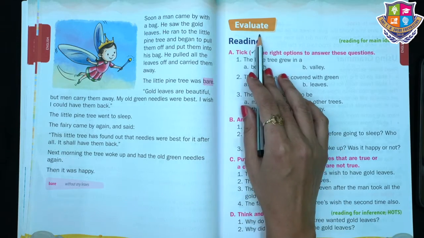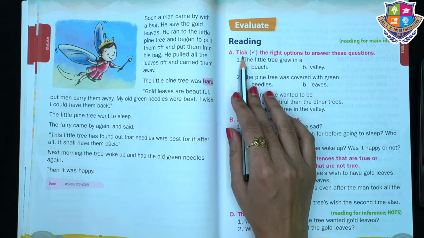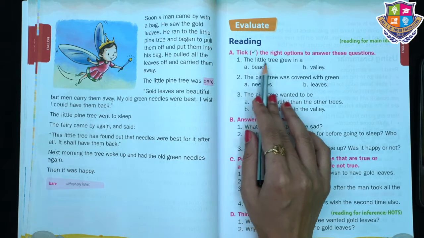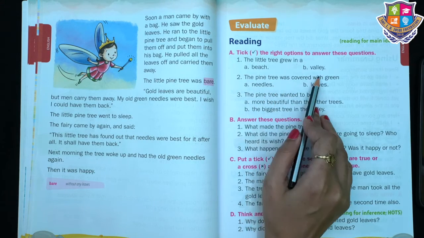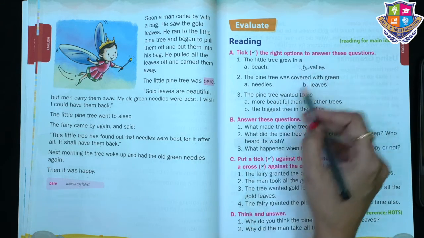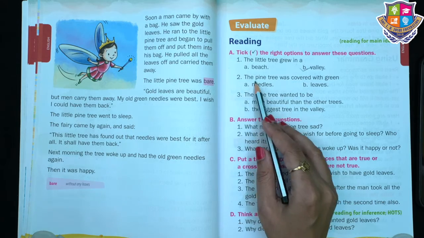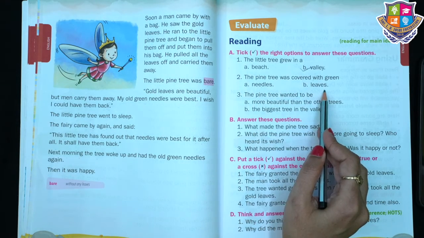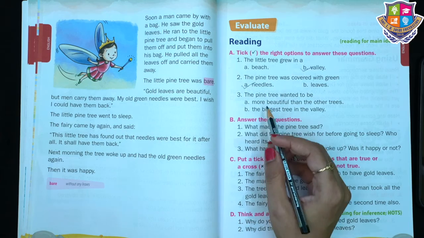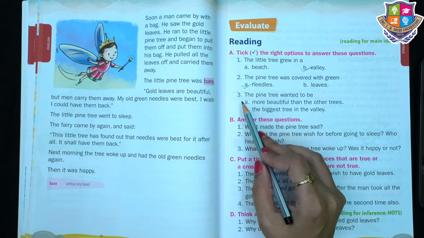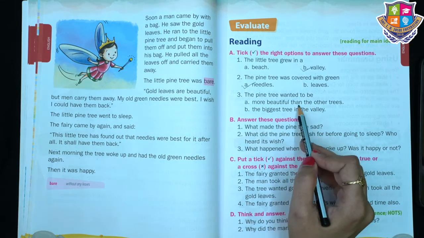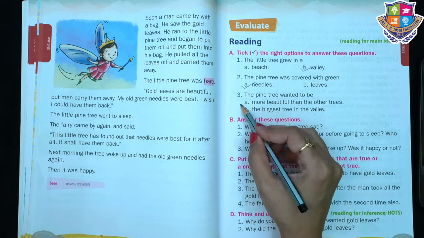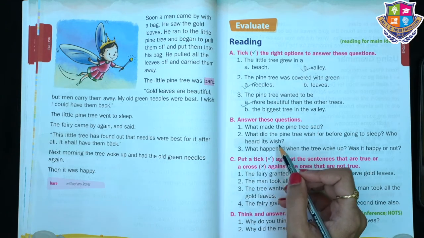Now we are going to evaluate. First one is, pick the right options to answer these questions. First one is, the little tree grew in a beach or a valley? Valley. So we are going to put a tick here. The pine tree was covered with green needles or leaves? Needles. The pine tree wanted to be more beautiful than the other trees, or the biggest tree in the valley? More beautiful than the other trees.